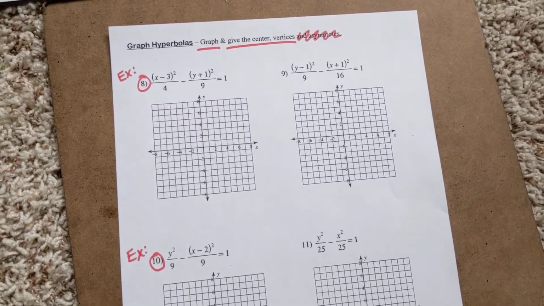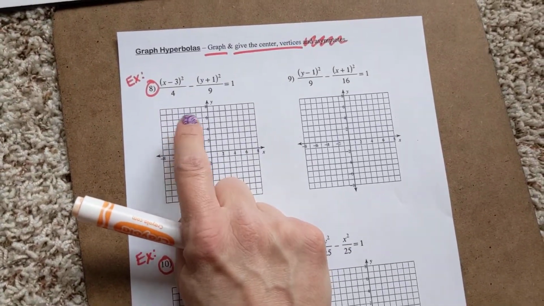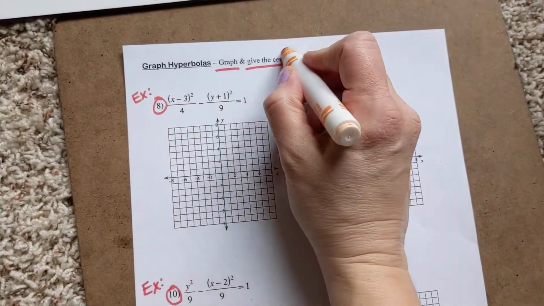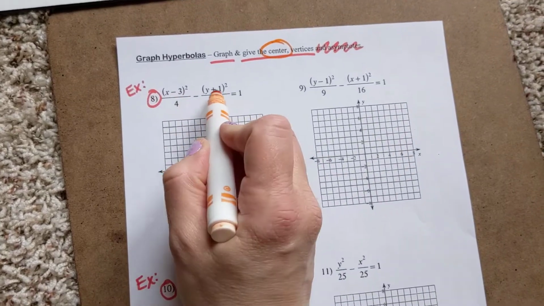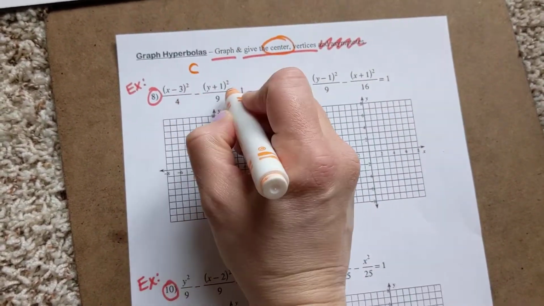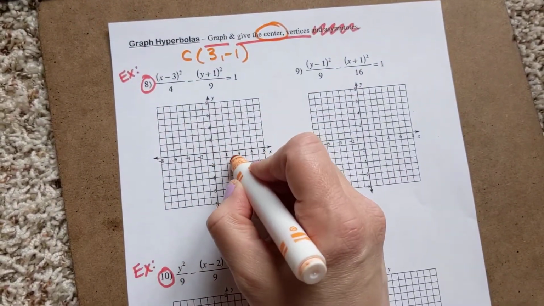Okay, so let's do those couple for notes. Number 8. And I want you to give the center and the vertices. So in addition to graphing it, you're going to name that. So that center would be 3, -1. And then you're going to go ahead and graph that point.